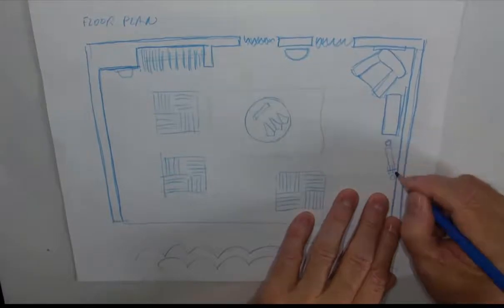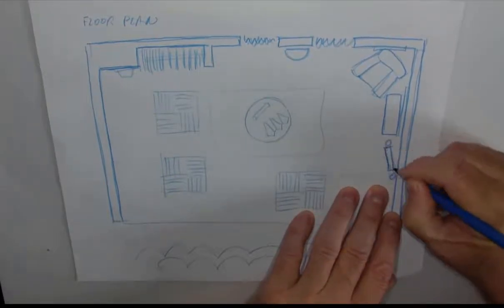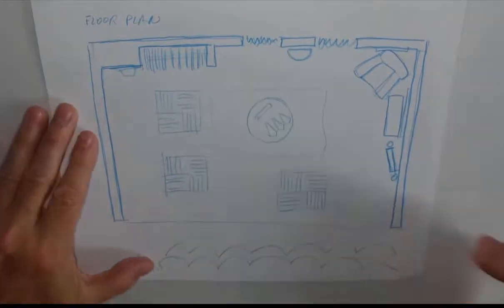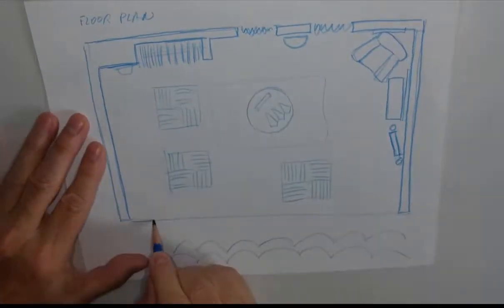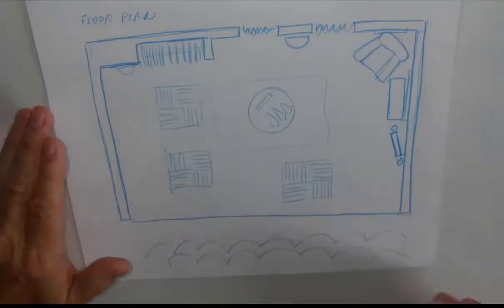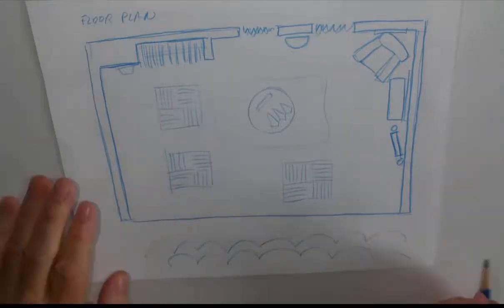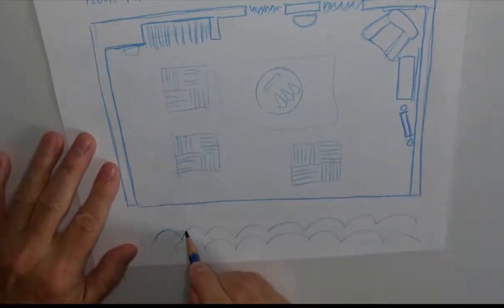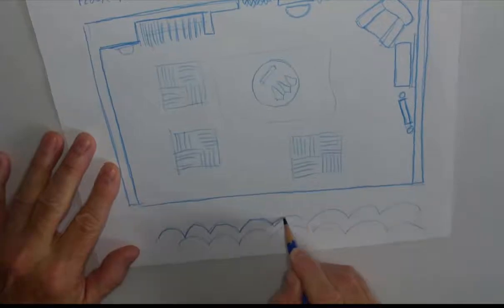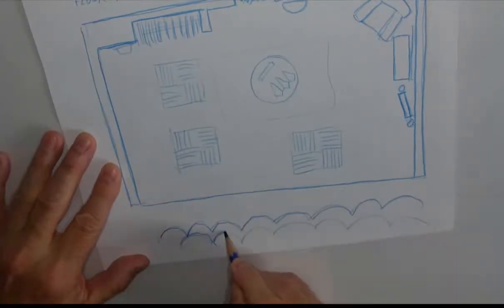And then here is that stand-up mirror over here. And over here is the edge of the stage. Sitcoms like Seinfeld are often filmed in front of a live audience, but they are sets. So here's my little indication of audience heads, just so we have an idea of where the front of the stage is.